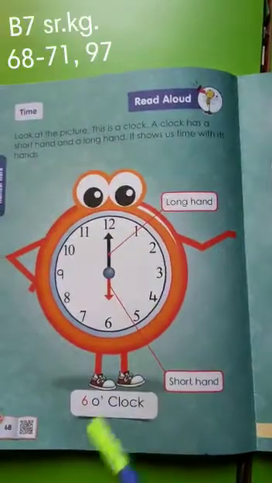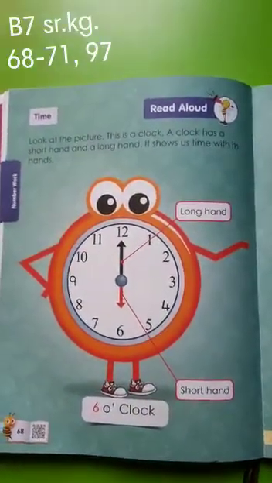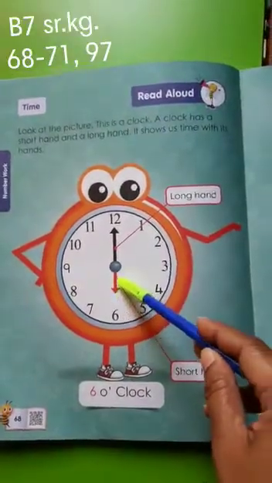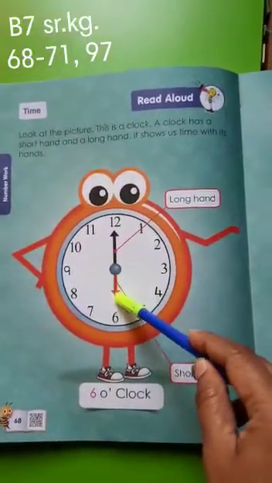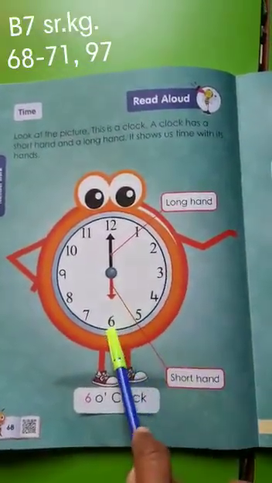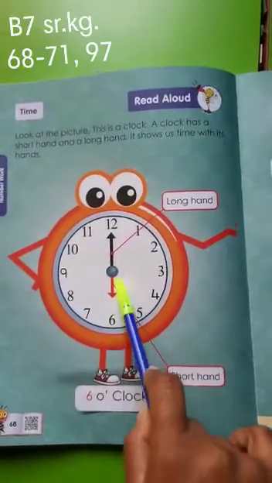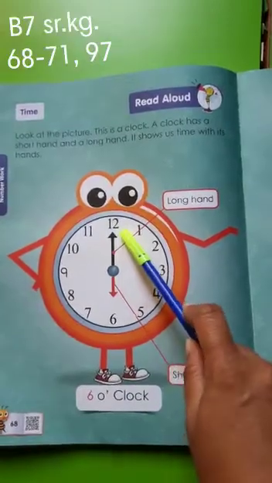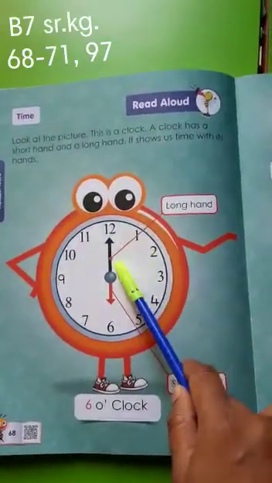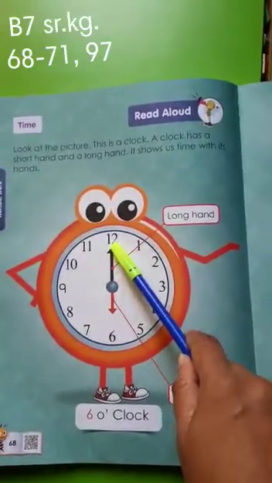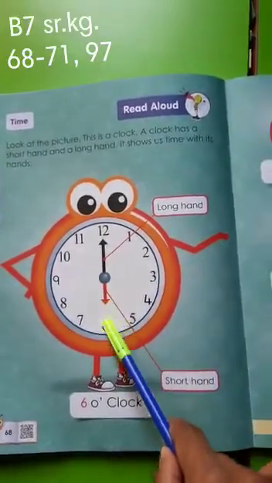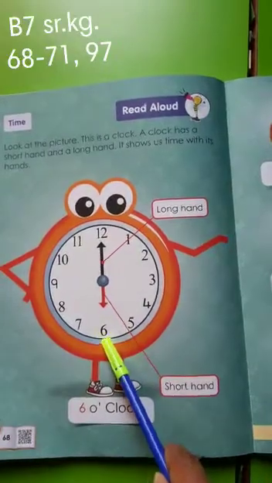Now here you will see that the short hand, which is in red color, is pointing towards 6 and the long hand is pointing towards 12. So remember, when the long hand is pointing towards 12, see the short hand's number, which is 6.